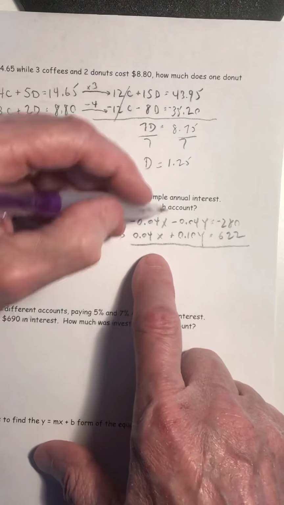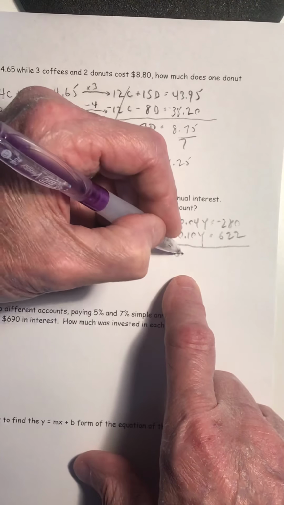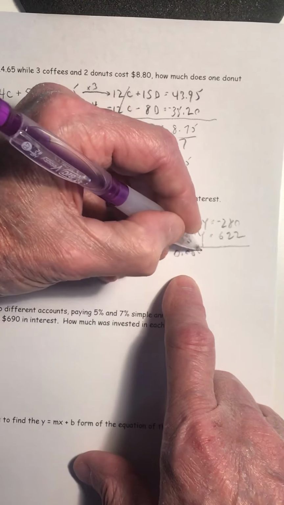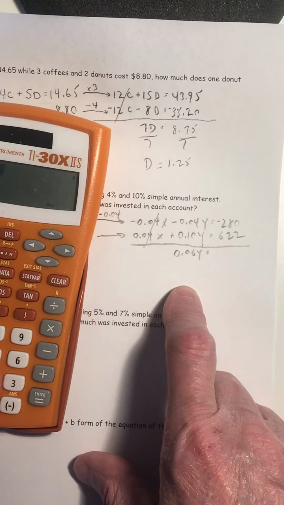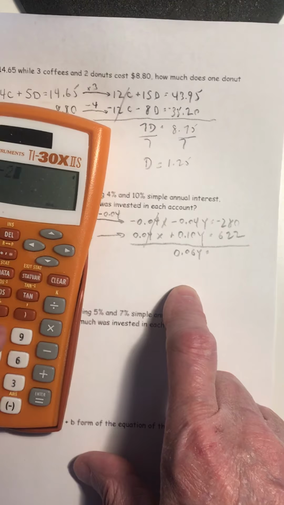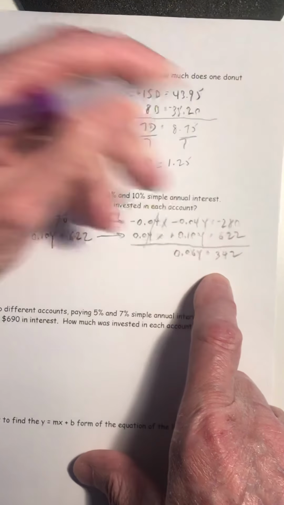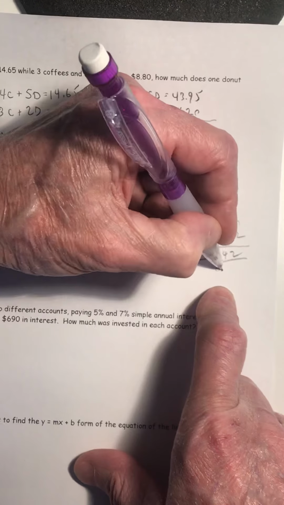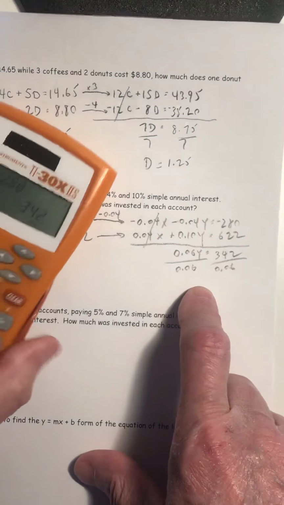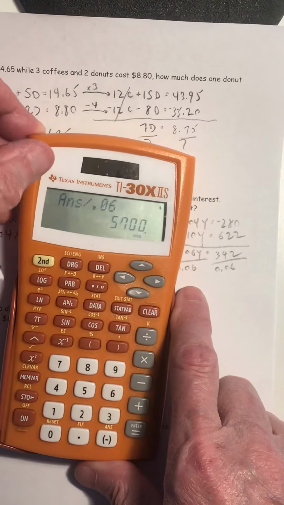Now we add the columns, and the x columns disappear, and this adds up to positive 0.06y equals 622 minus 280 is 342. And now I divide by 0.06. So it's 342 divided by 0.06, and they get 5,700.